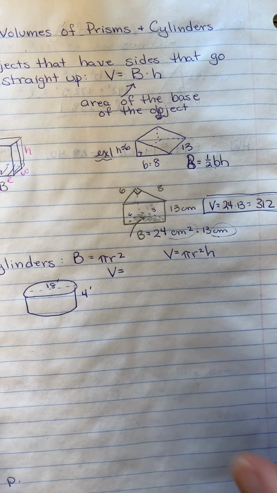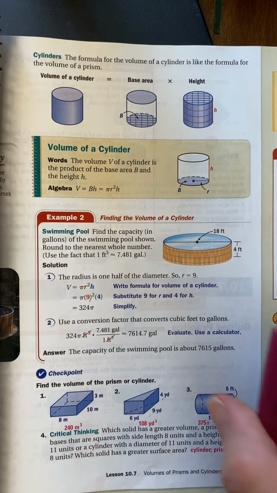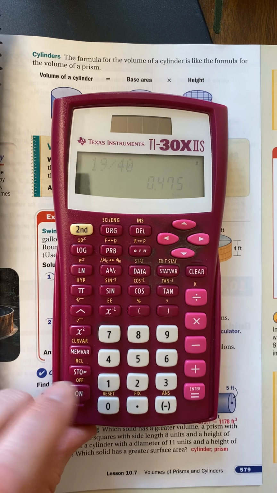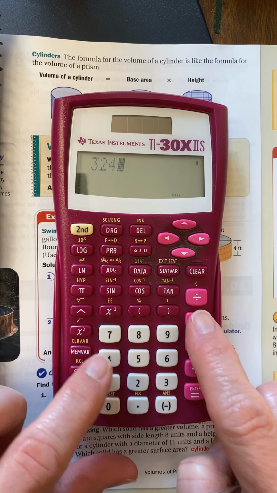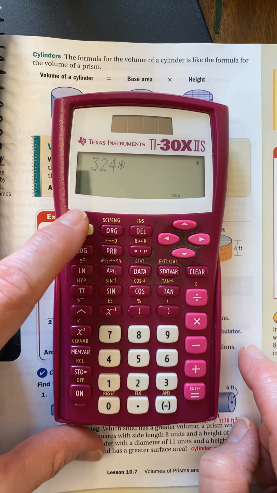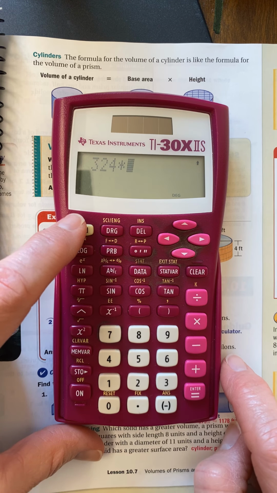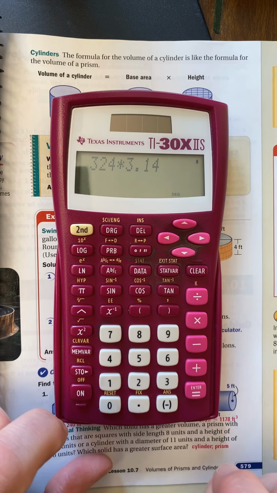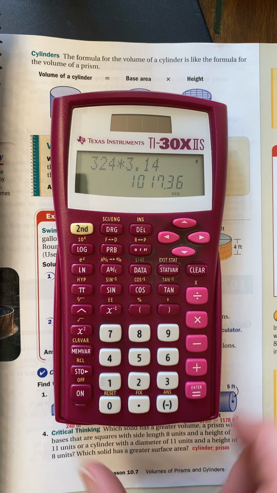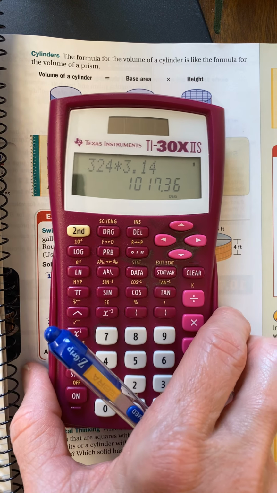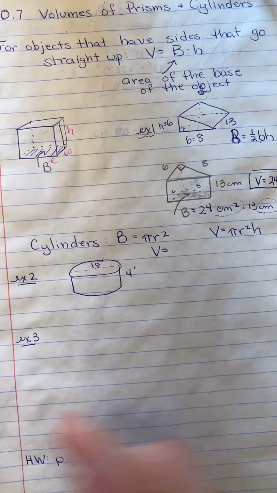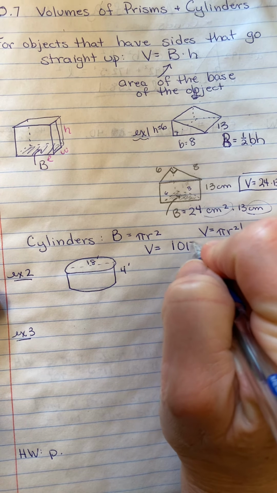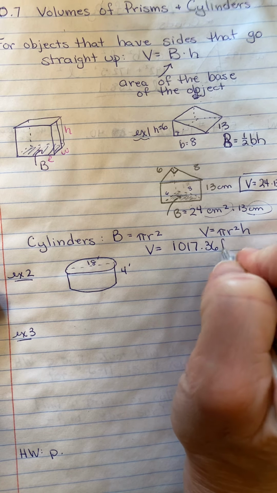Let me grab the calculator. We have a volume of 324 times pi. Where's my pi key? So we have 1017.36. That would be cubic feet. Volume is 1017.36 cubic feet.